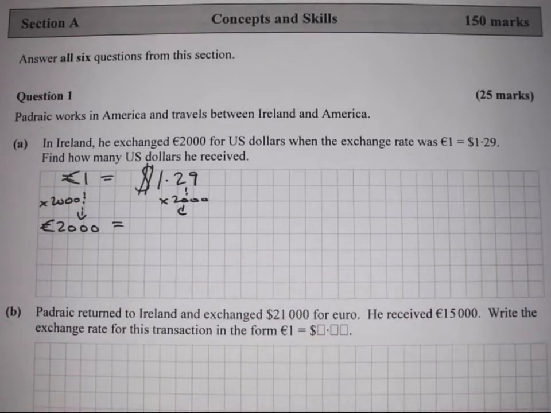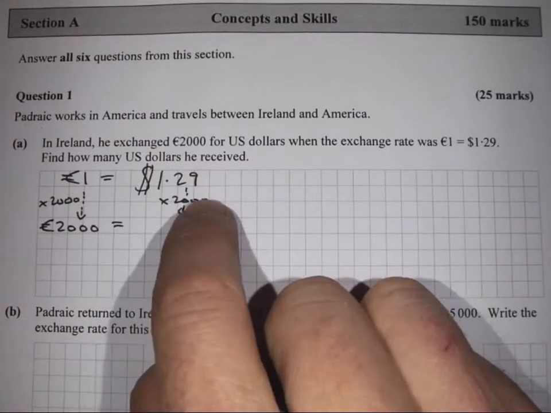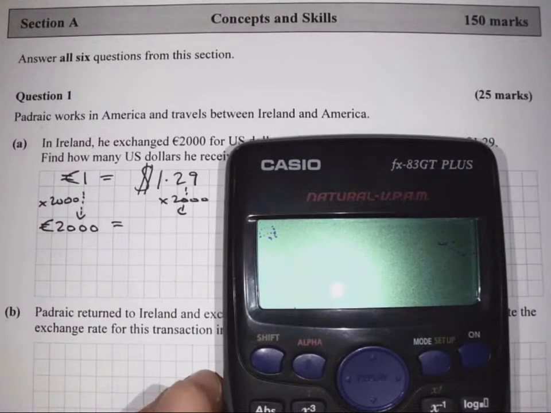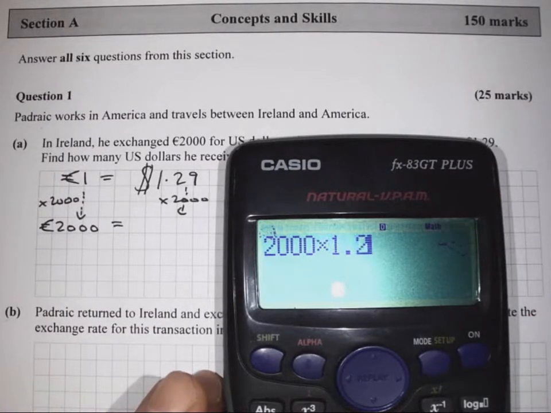So if you can imagine, he had 2,000 euros. Each one of those euros is worth $1.29, so that's 2,000 times 1.29.